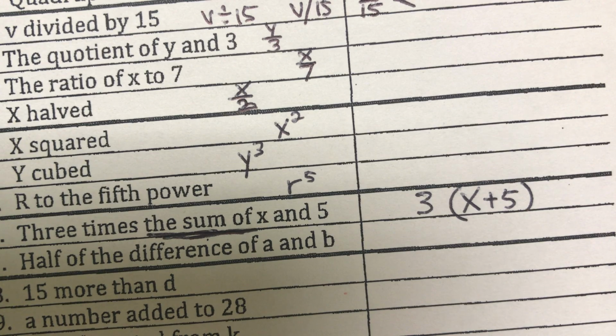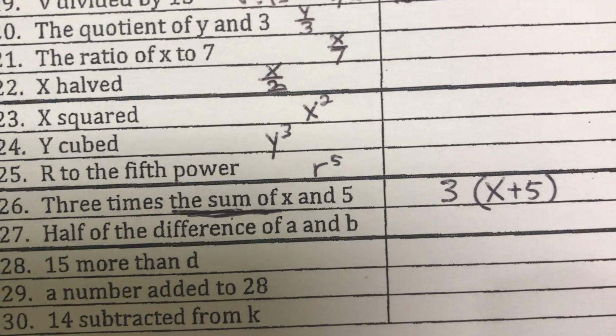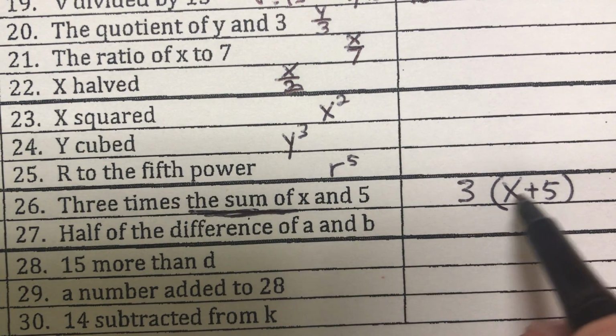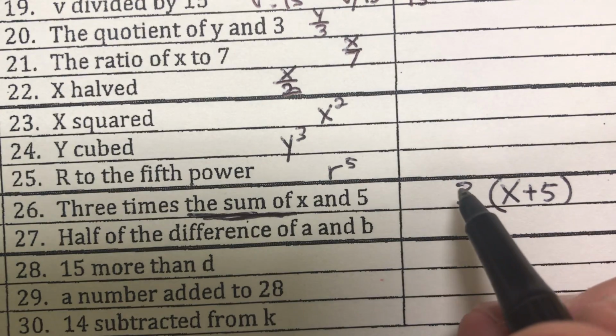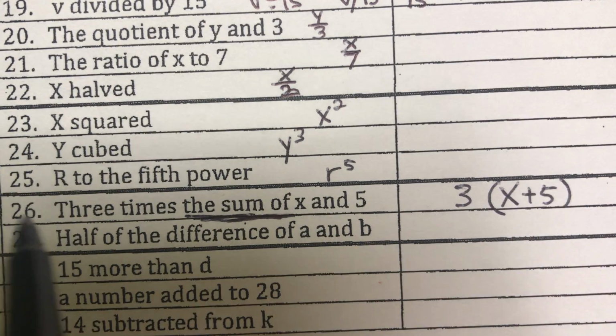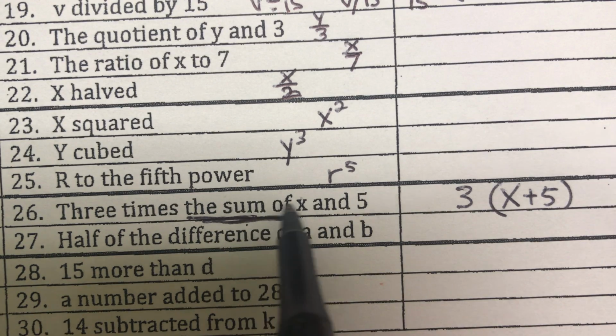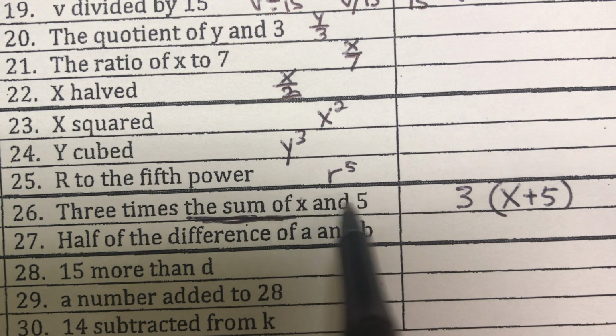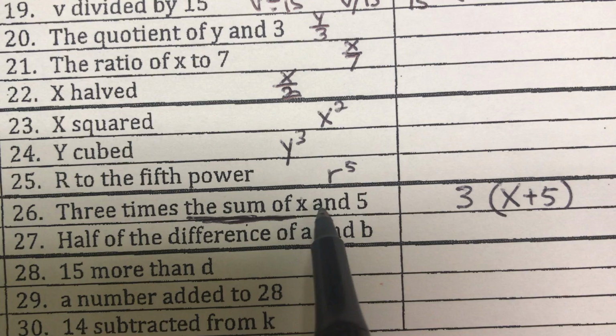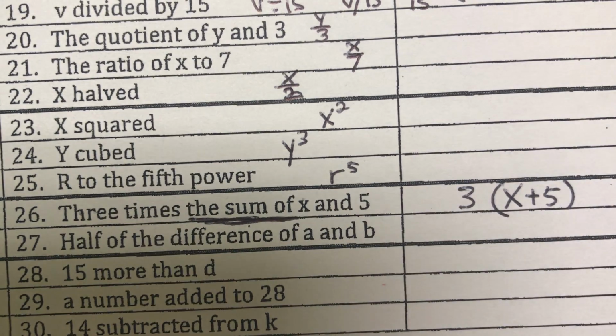So we have to make sure to put those things in parentheses because of the order of operations, we would have to do this part first before multiplying things by 3. We can't do 3 times x and then add 5. We have to do this because they are connected together, the x and the 5. We have to add them first, then multiply by 3.